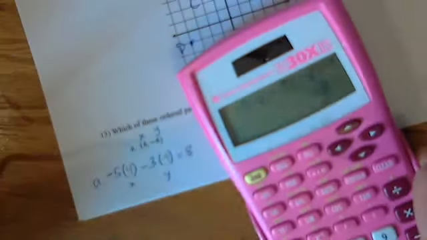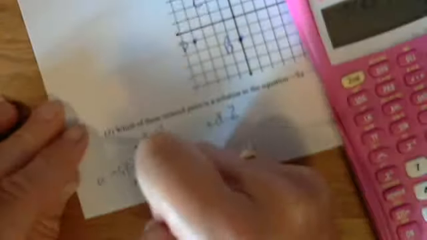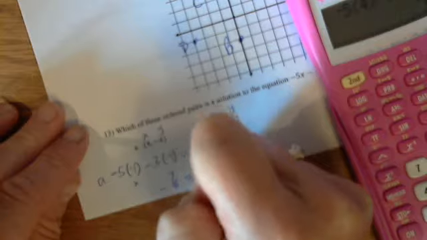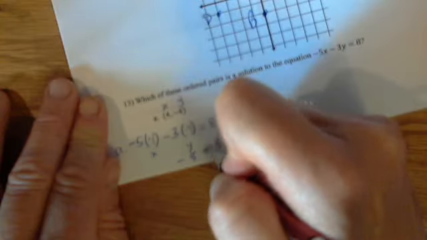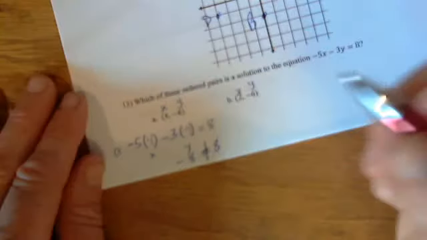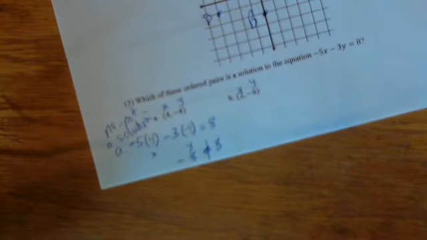And I get negative 8 on the left side. Now, does negative 8 equal 8? Well, it sure does not. They look kind of alike, but they are definitely not the same number. One is to the left of 0, the other one's to the right. So we're going to say no, not a solution. All right? Let's try the other pair now.